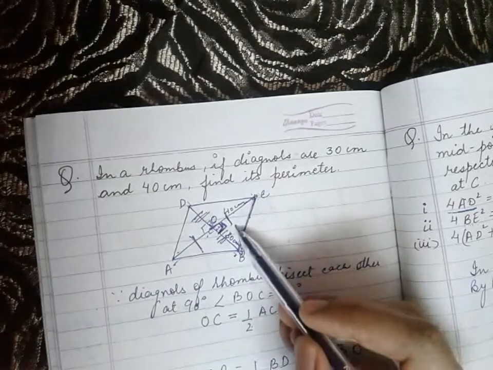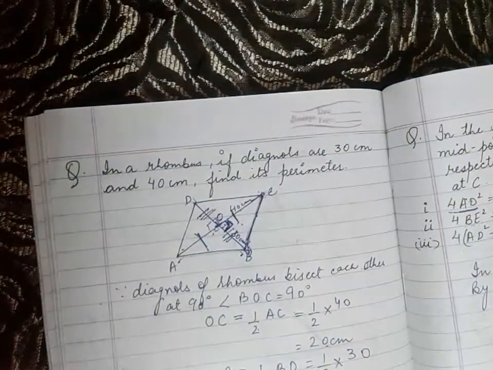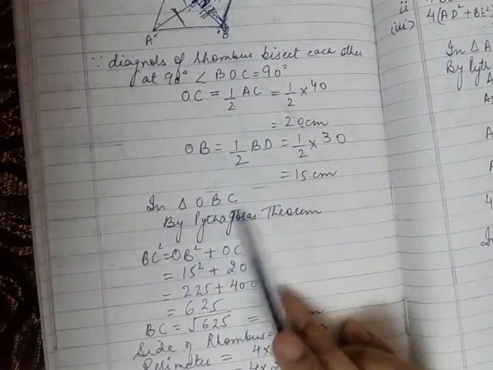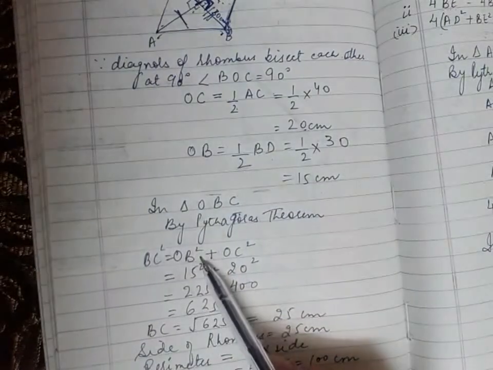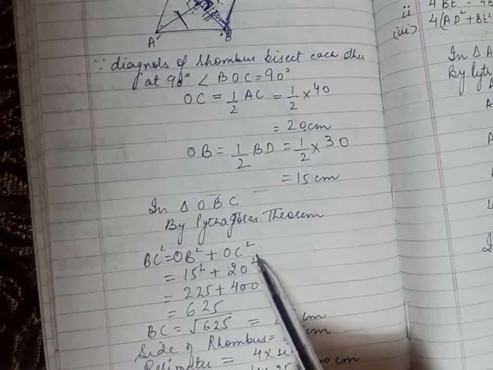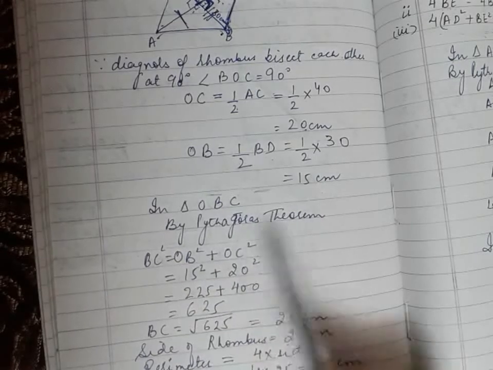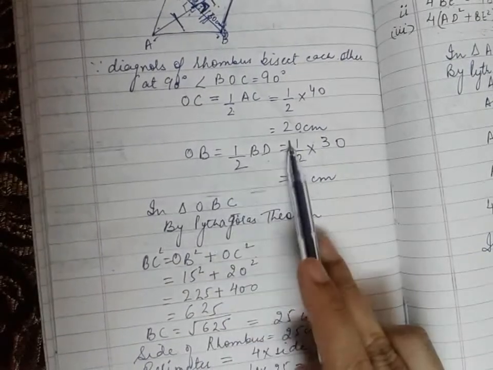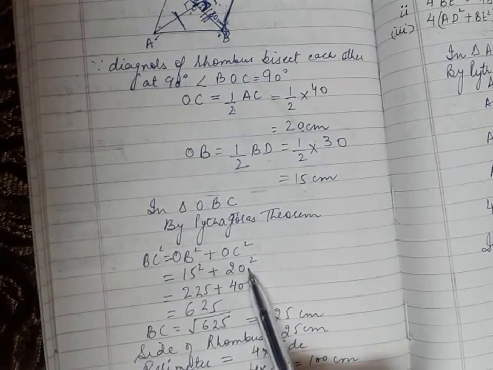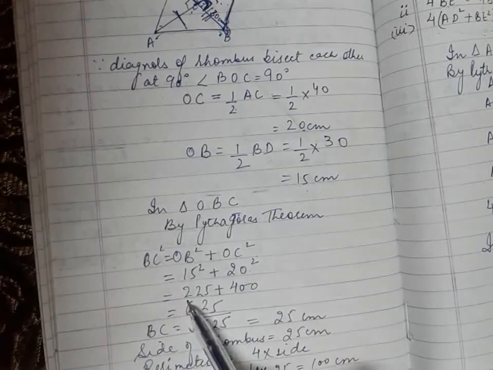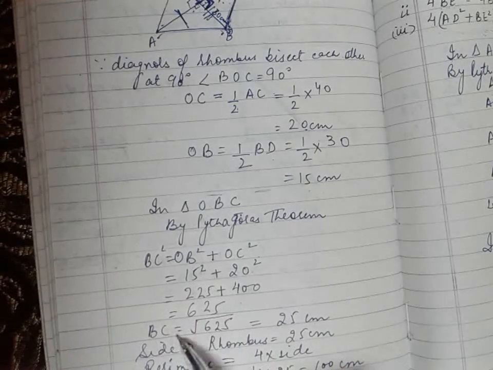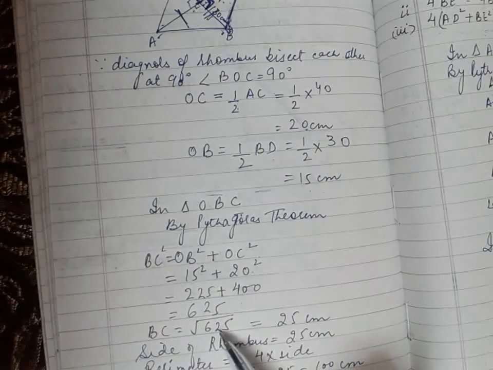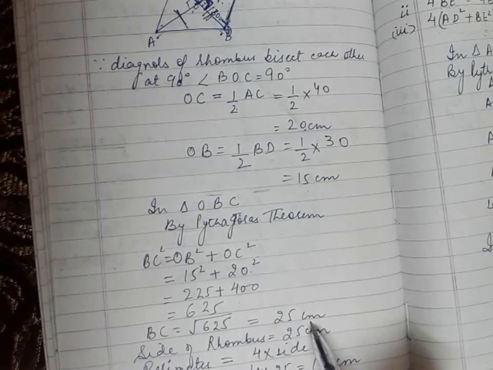So I will apply Pythagoras theorem in triangle OBC. In triangle OBC, by Pythagoras theorem, hypotenuse will be BC. BC square will be equal to OB square plus OC square, that is equal to OB is 15 and OC is 20. 15 square plus 20 square, that is 225 plus 400, that is equal to 625. And BC will be equal to under root 625, that is equal to 25 centimeter.